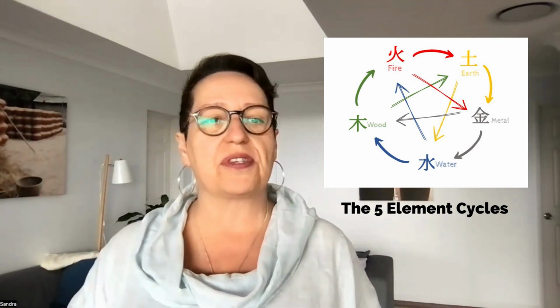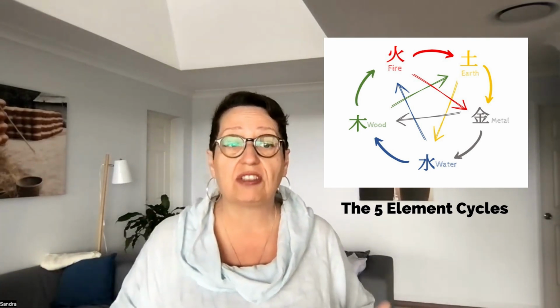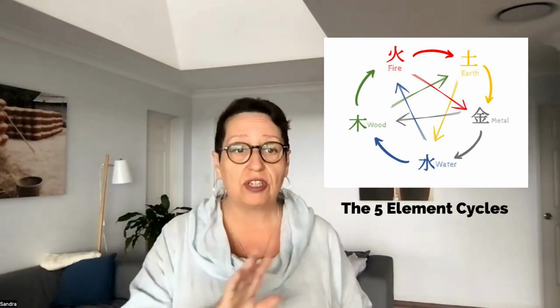So the productive cycle is about positive transformation. Elements interact harmoniously, and grow and expand the energies within. Wood creates fire. Fire burns substances to ash, producing earth. From earth comes metal, also minerals. Through condensation, metal attracts water. Water nourishes and grows wood. So that's the productive cycle.